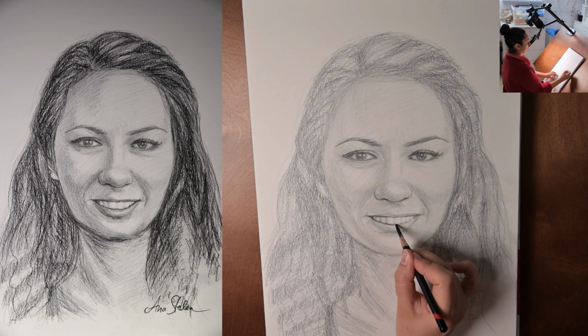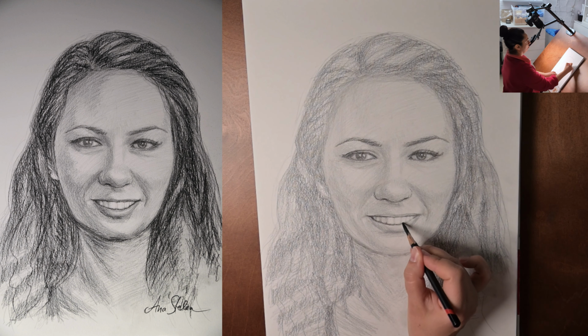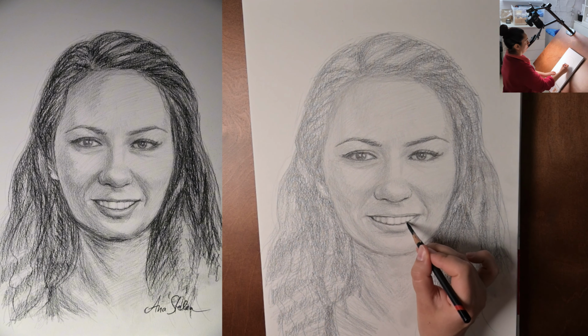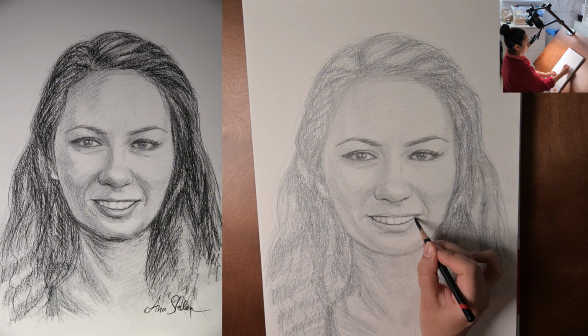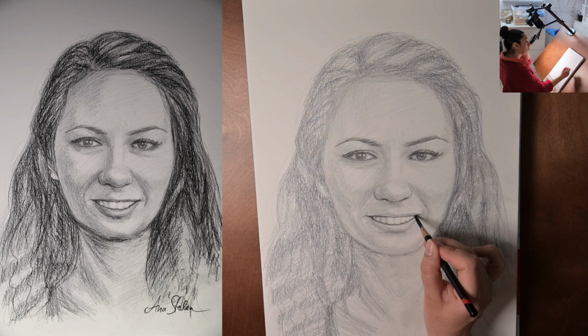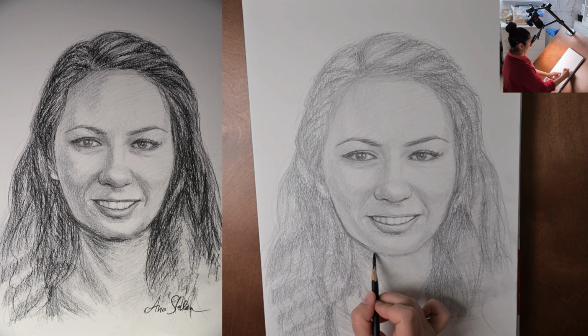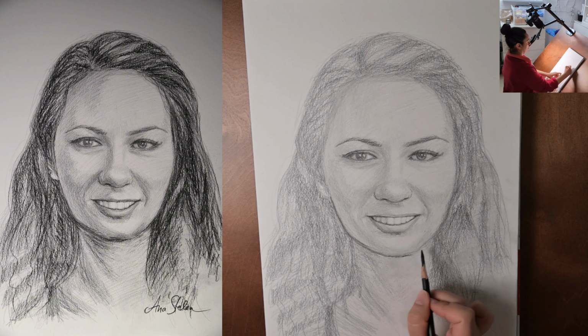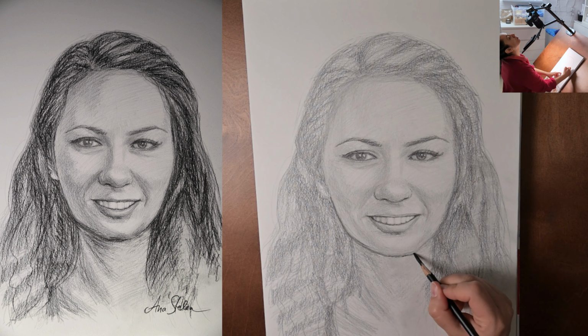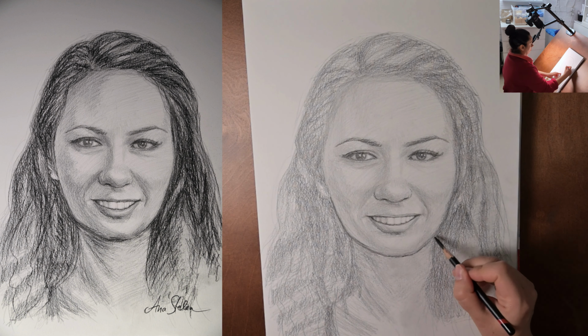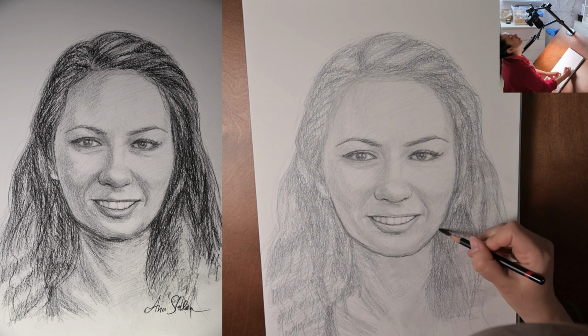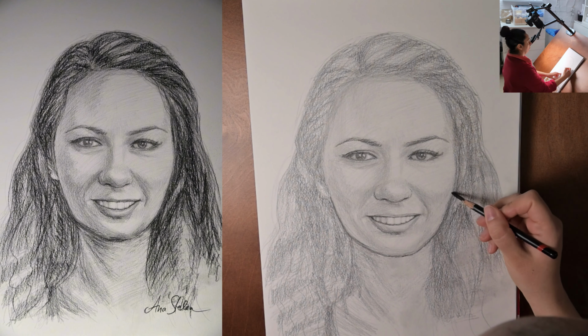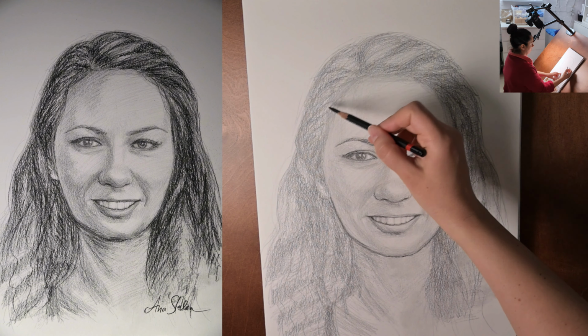The proportions are dictated by these, the location of these elements, the distance of the eyes, relationship of the distance of the eyes to the nose, to the face, to the chin. So these elements, I make them with charcoal to highlight them, and also to make sure that this gives the darkest dark of the portrait.